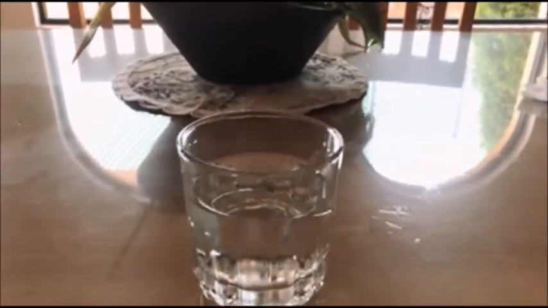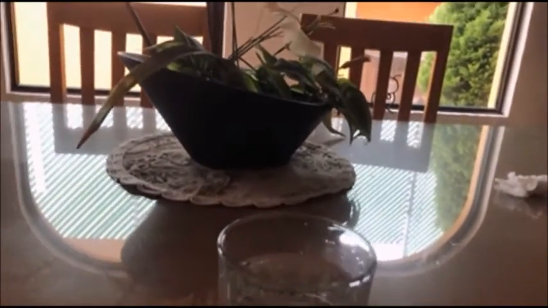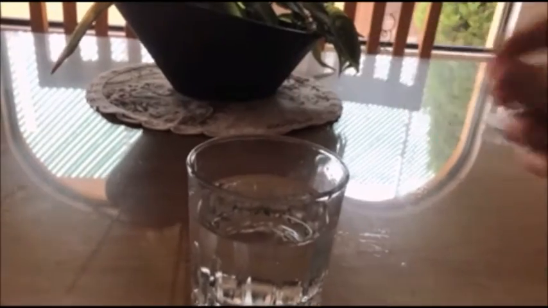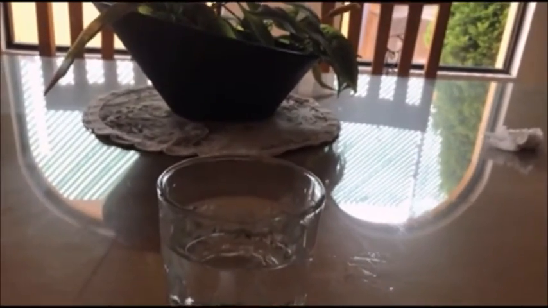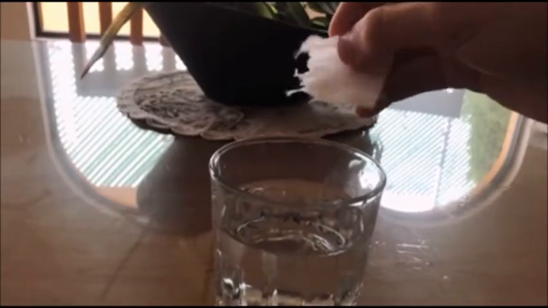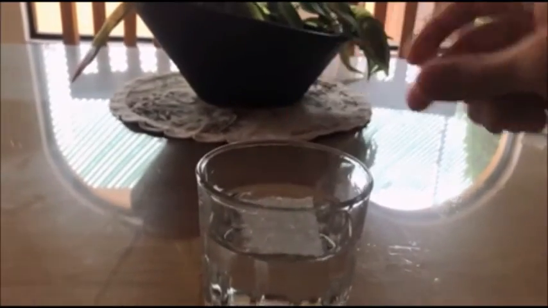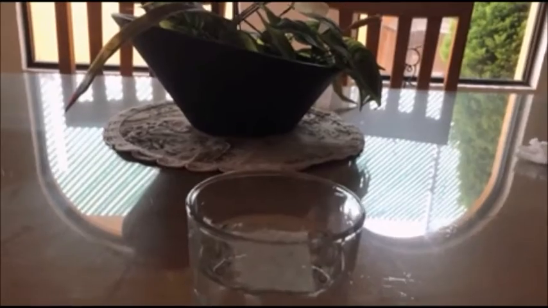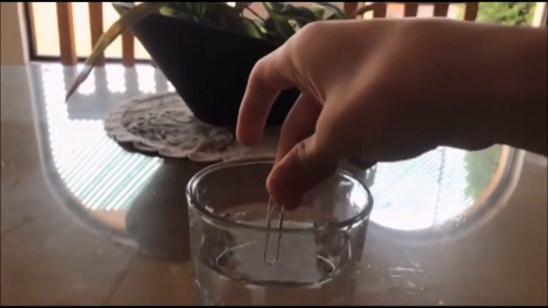Now for this experiment, the materials that we are going to use are a paper clip, a glass of water, and a mystery tool. There is a fork. Come on, let's see how it works. Well, if you try this at home, you will see that the paper clip doesn't float if you put it in the water. But if we put this paper here like this, I think that it's good. And then the paper clip.